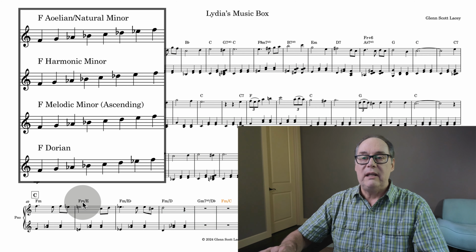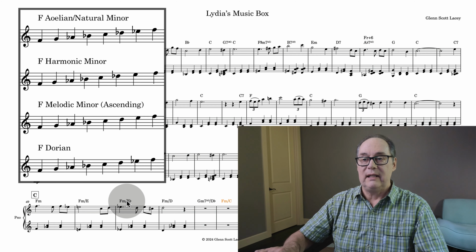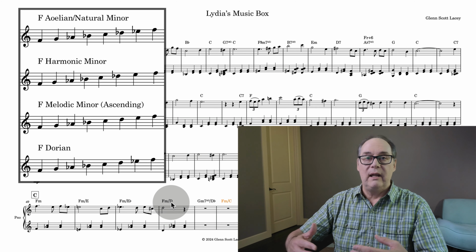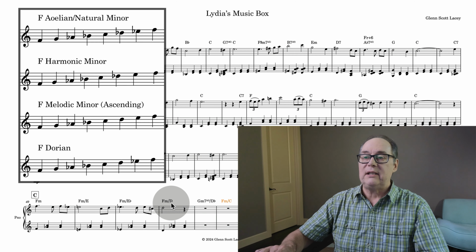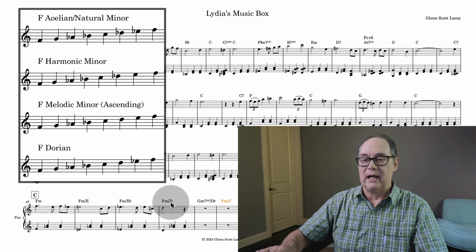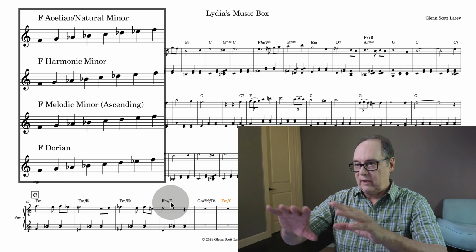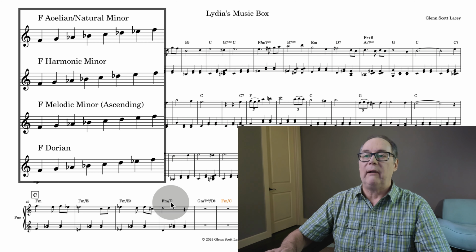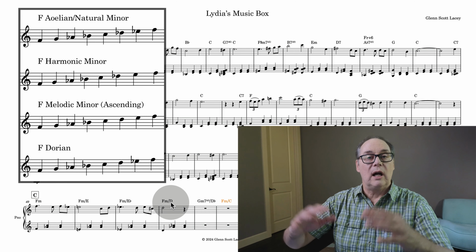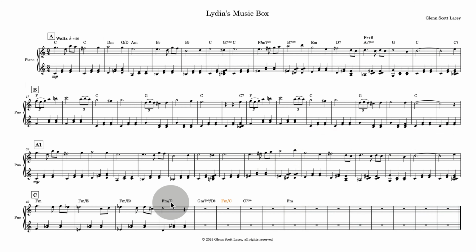So make sure that you use scales that contain these notes. Here we could use F Dorian, F melodic minor, because these would both have the D in the scale. So really look at that carefully as you're crafting your melody. All right, let's finish this off and we'll come back and compare what we've done.